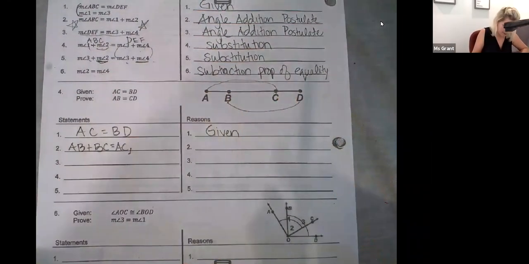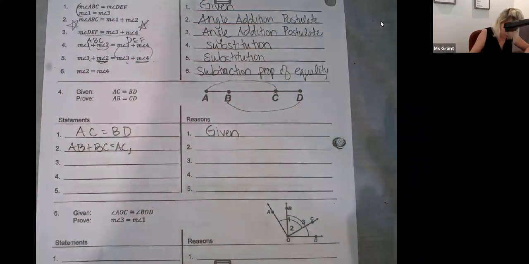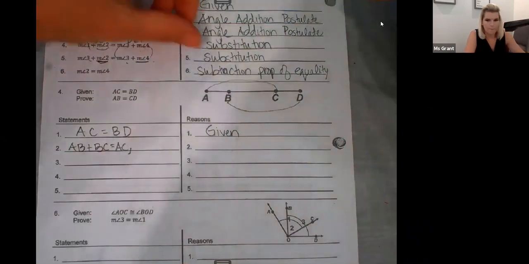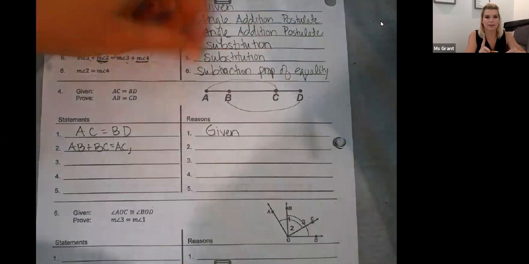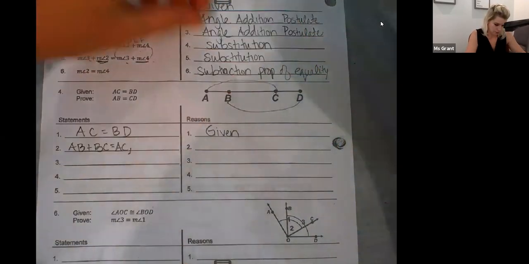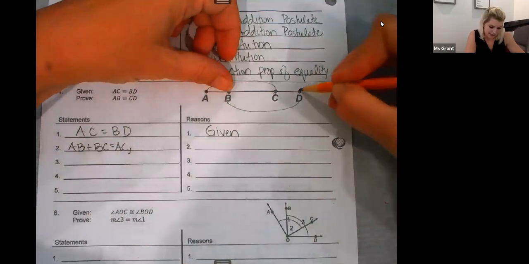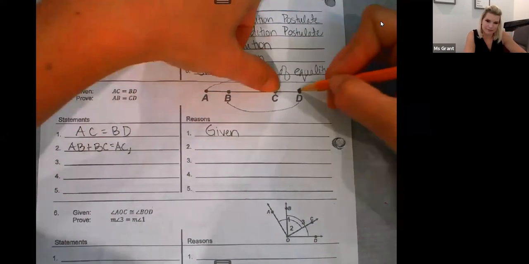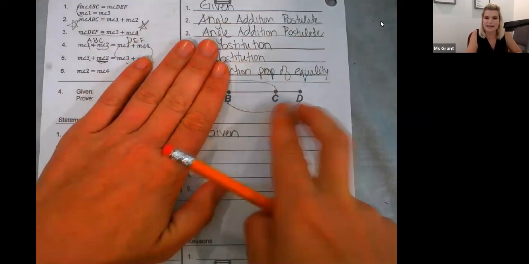Then I can say BD. So I'm basically breaking up one long segment and I'm putting it into 2 parts. Okay, BD. BC plus CD. BC plus CD makes up the whole thing.